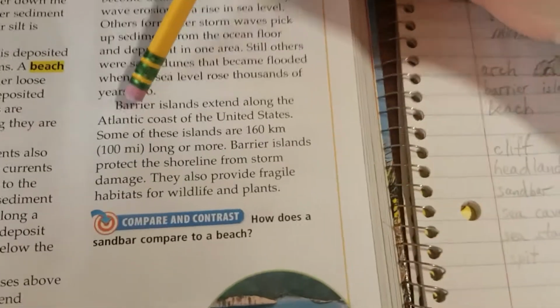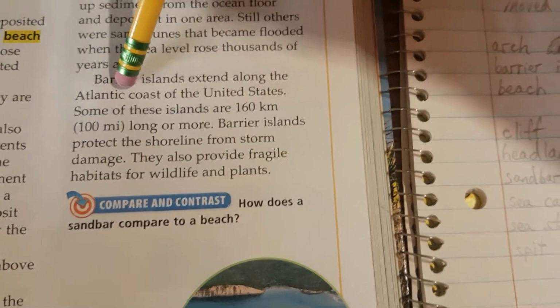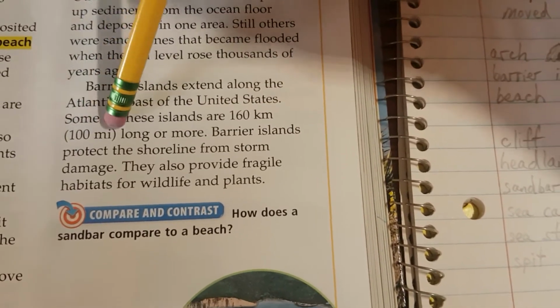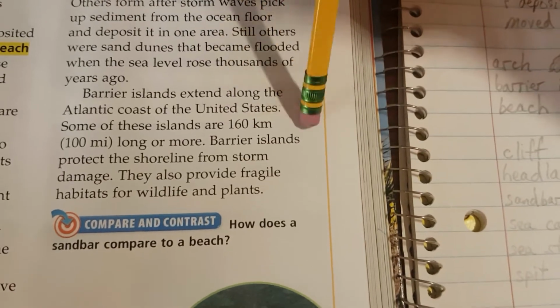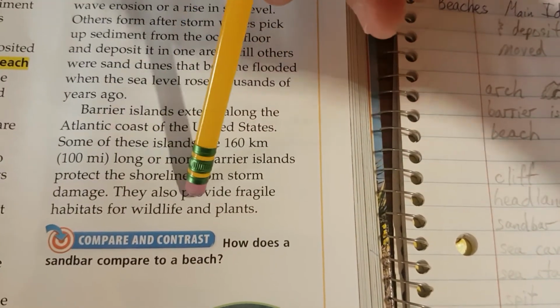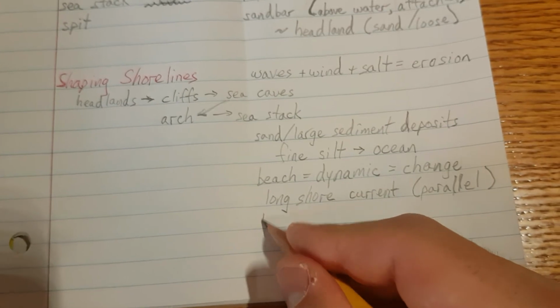Okay. Barrier islands extend along the Atlantic coast of the United States. That's the east coast. Some of these islands are 160 kilometers or 100 miles long or more. Barrier islands protect the shoreline from storm damage. They also provide fragile habitats for wildlife and plants. Okay, so barrier islands can be big.